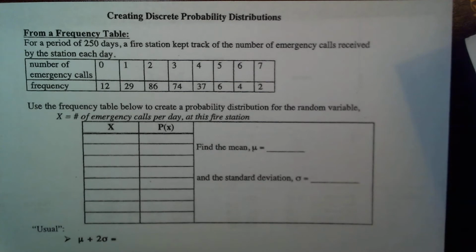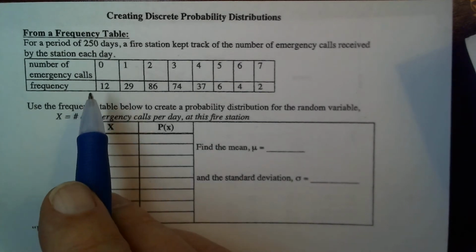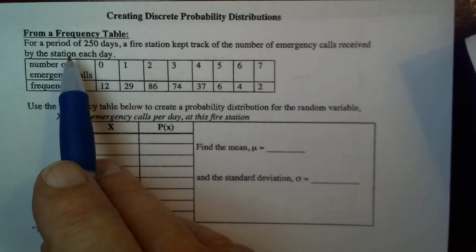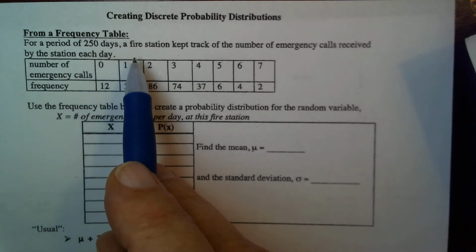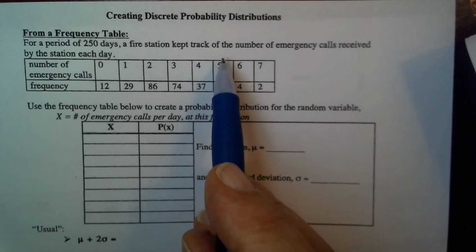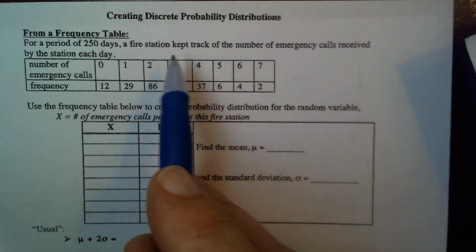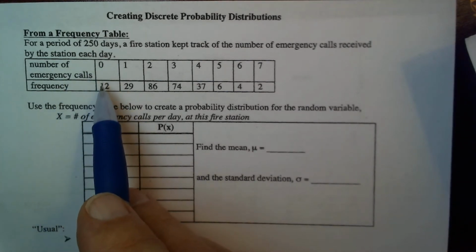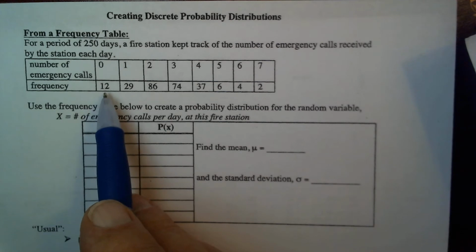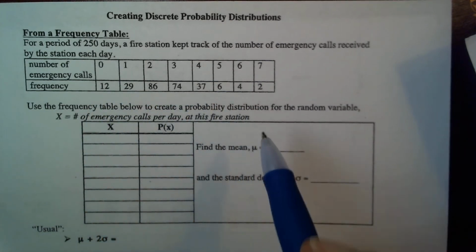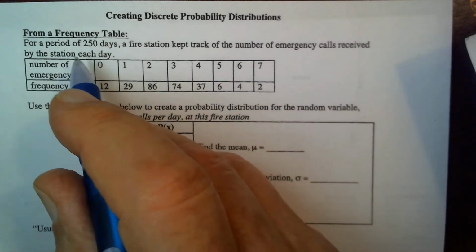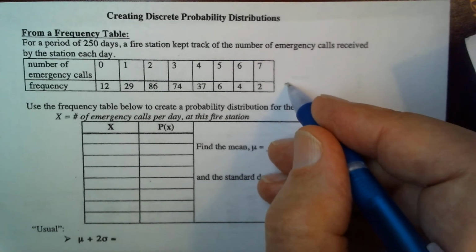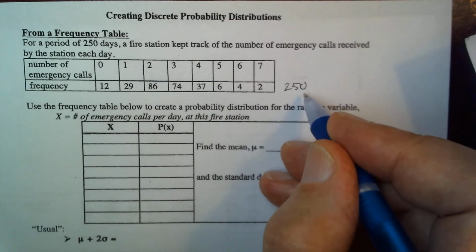Let's look at another example. Here we look at a frequency table where for a period of 250 days, a fire station kept track of the number of emergency calls they received each day. So they received 0 emergency calls for 12 days, and so on. So the frequencies add up to 250 days. We're told that's equal to 250.